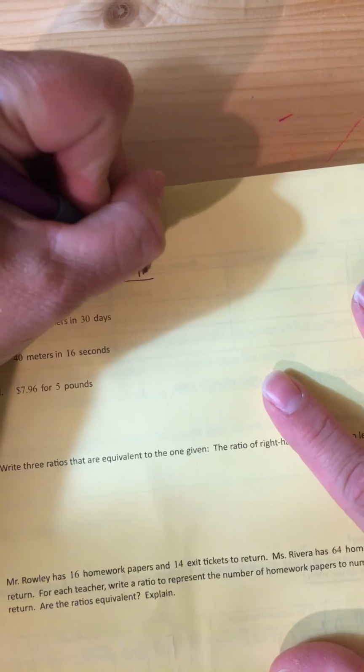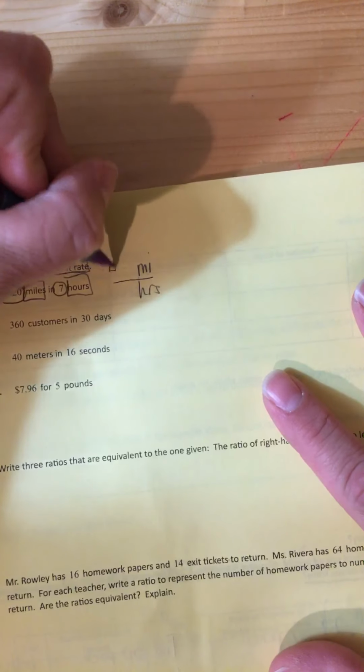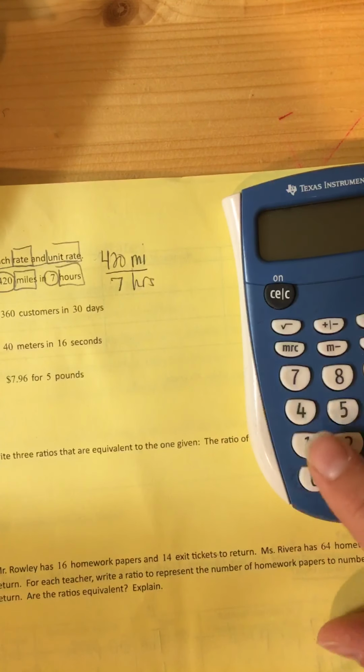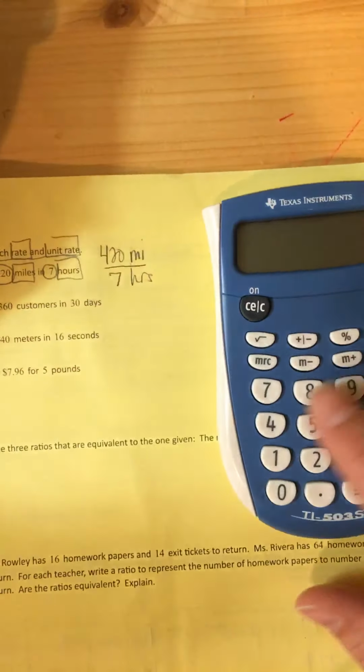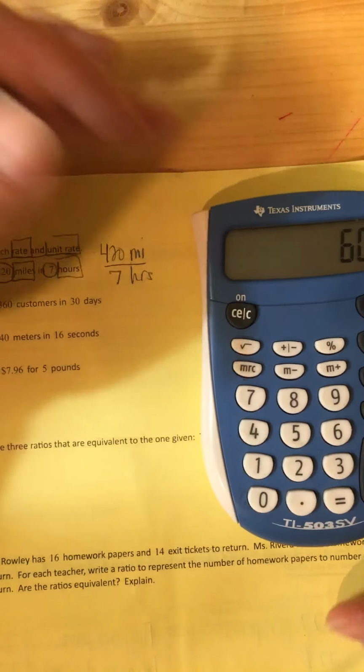Now that the cat is gone, hopefully you decided that it would make more sense to have the miles on top and the hours on the bottom. So that would mean the 420 would go up here and the 7 would go here. And you can use your calculator. You might be able to do that mentally. 420 divided by 7 gives you 60.